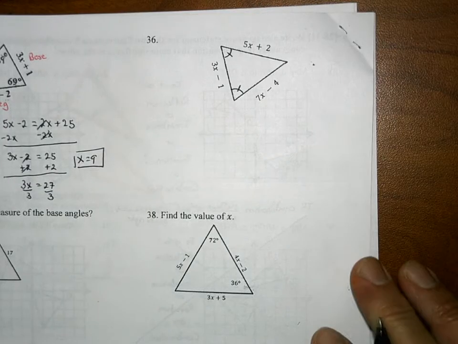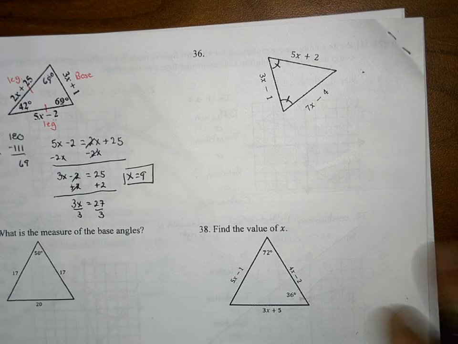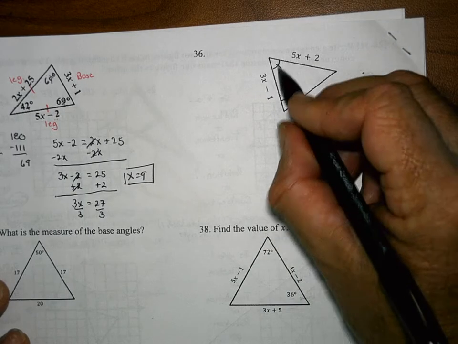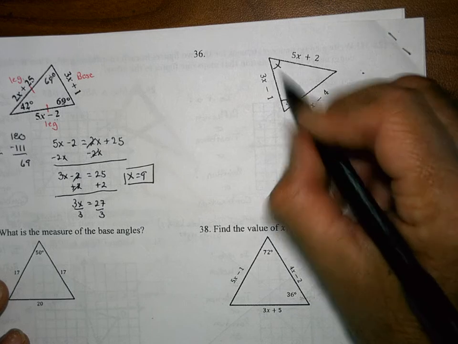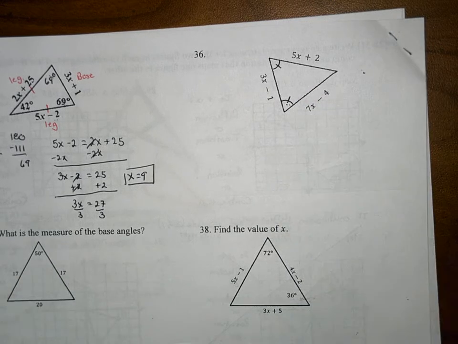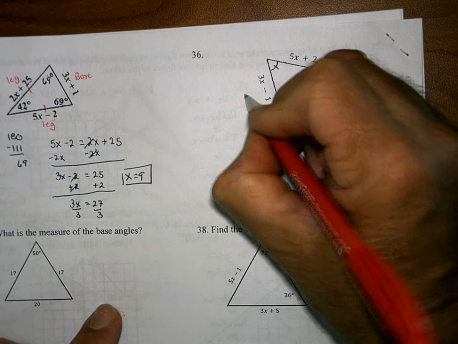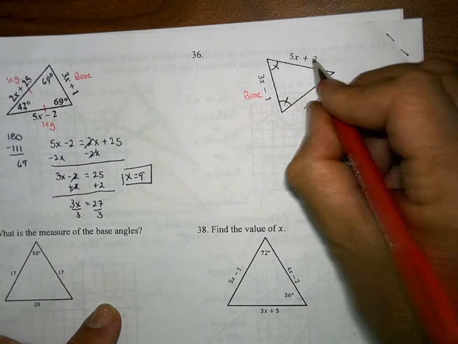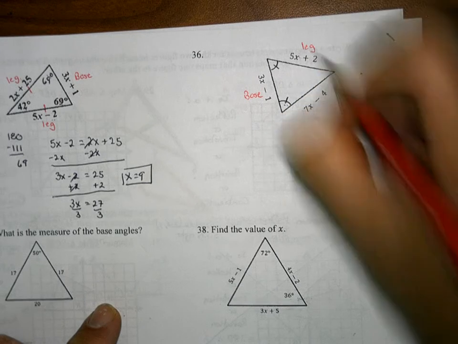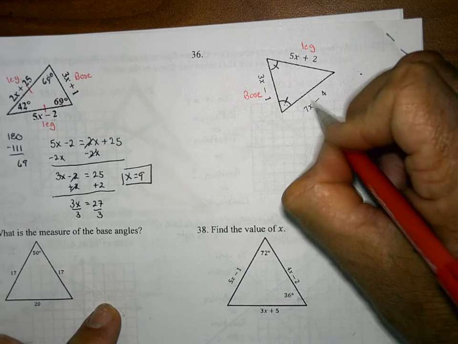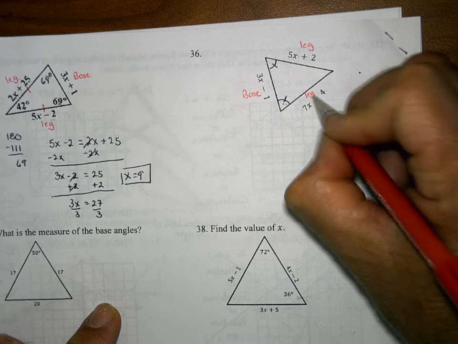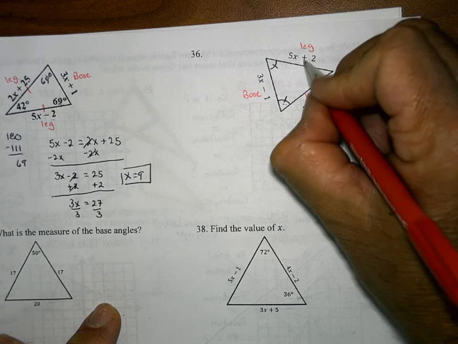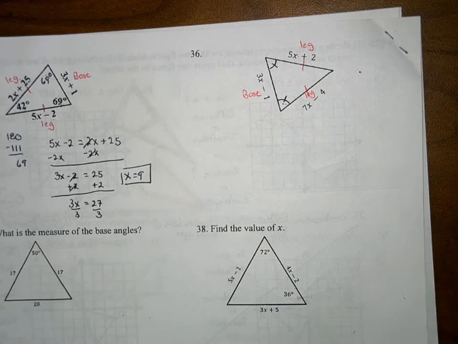In number 36, we're going to do the same idea as we did in number 35. If you notice, I have two equal angles here. And so those two equal angles would be the base angles, which would make the 3x minus 1 side the base. Which means that the 5x plus 2 side is a leg, and the 7x minus 4 side is also a leg. And remember, the legs are the equal sides in an isosceles triangle.